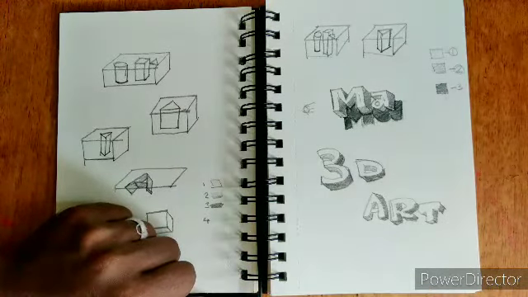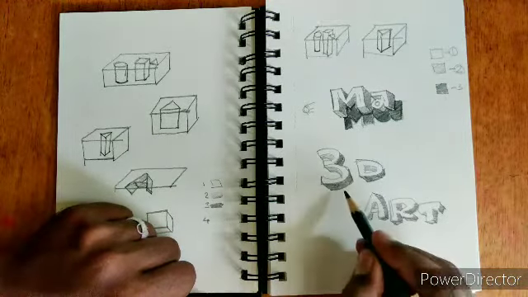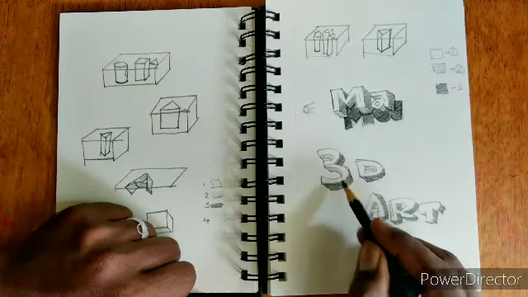So now I'm going to do the shadow part of this.